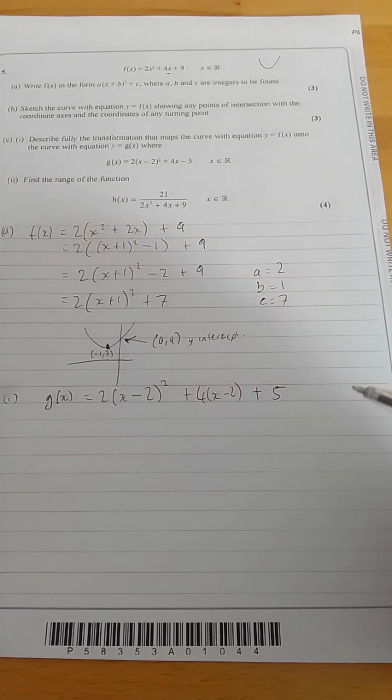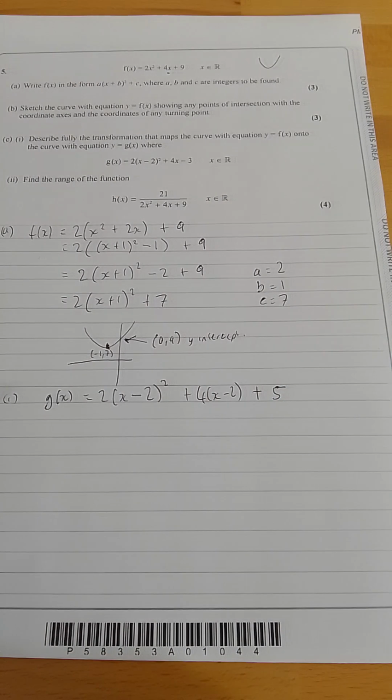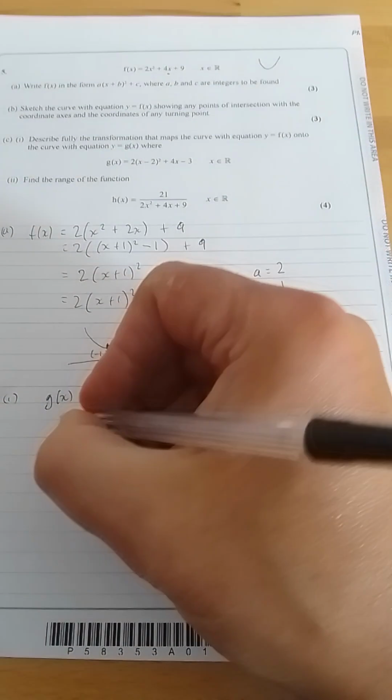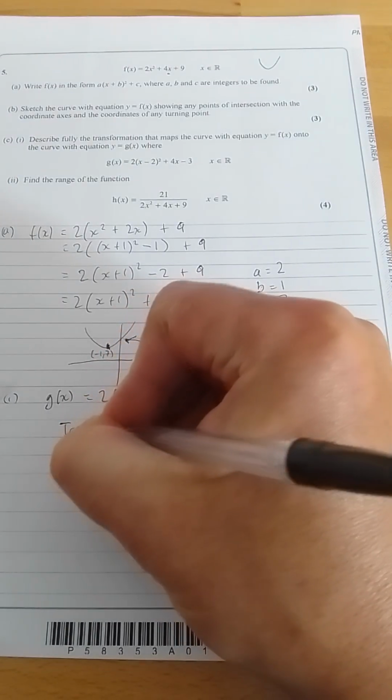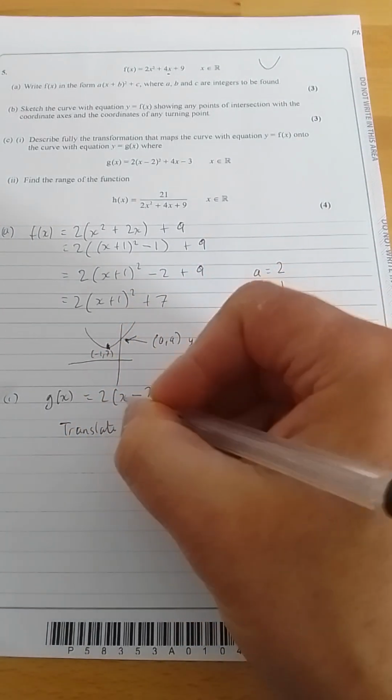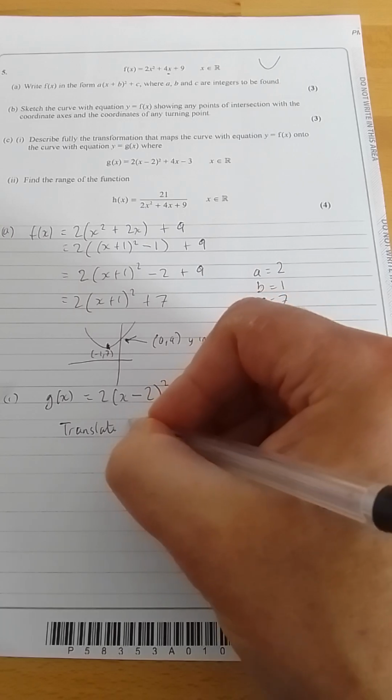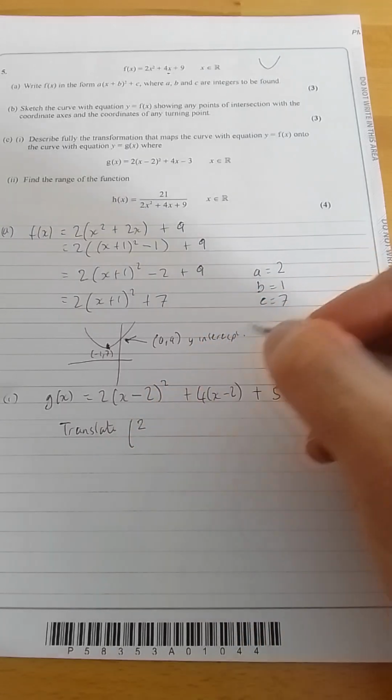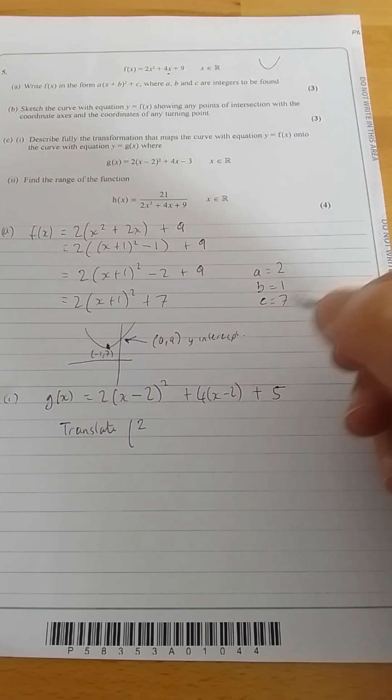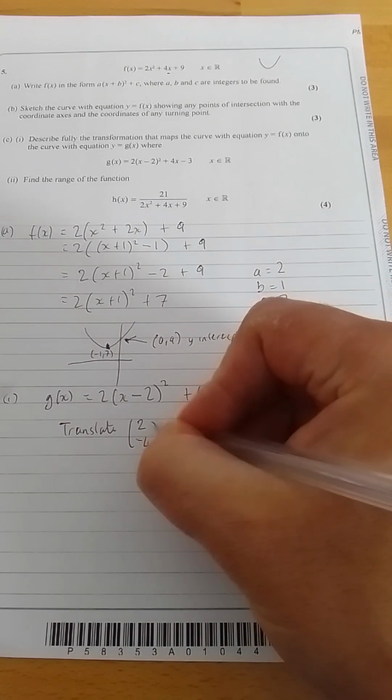And now we can see that the x term has been transformed to x minus 2, and the last coefficient has gone down from 9 to 5. So what's happened is we have a translation in the x direction. Remember, if it's in the x direction, it's always kind of the opposite. So instead of being minus 2, it will be plus 2. And in the y direction, we've gone from 9 to 5, so we've gone minus 4.